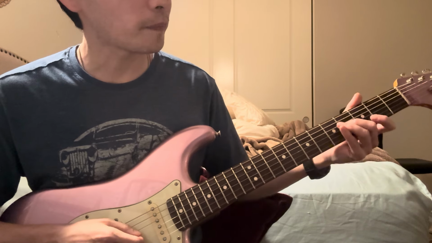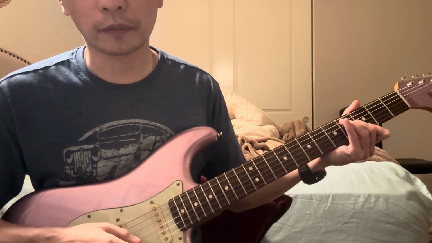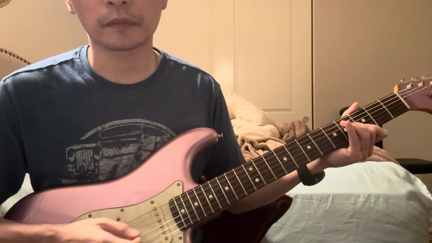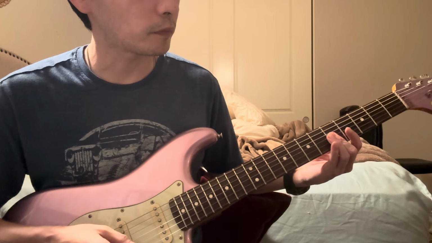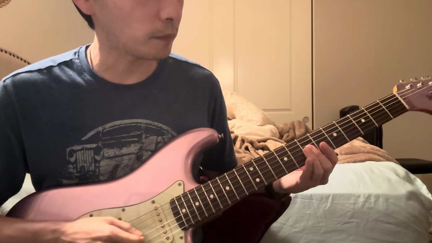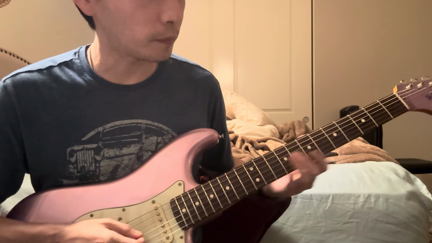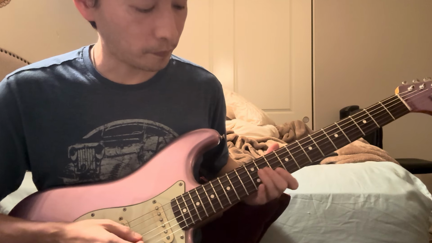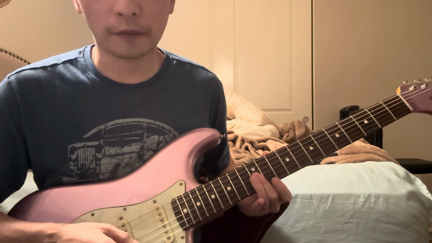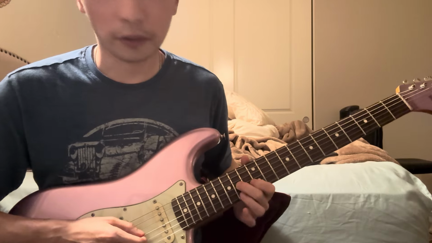Right? So again, this is your major third, and your perfect fifth is next. Major third, root. Major third, perfect fifth, root. Minor third, perfect fifth, root. Minor third, perfect fifth, root. Major third, perfect fifth, root. Major third, perfect fifth, root. Minor third, perfect fifth, root. This is your diminished chord.